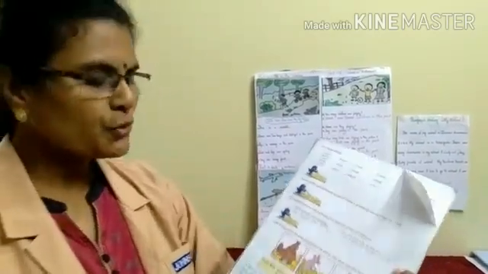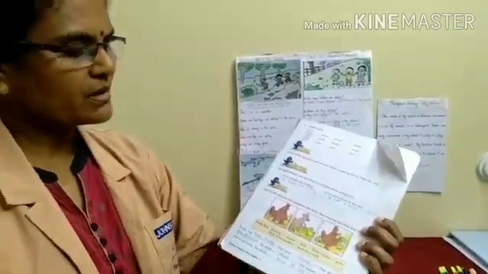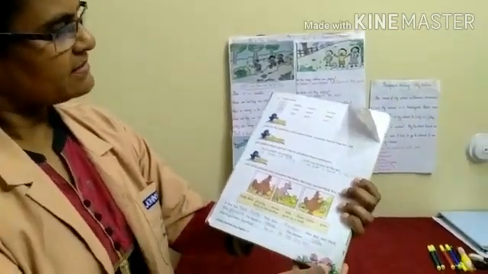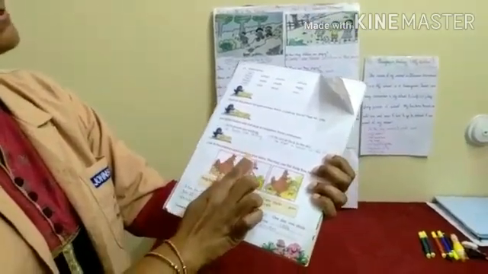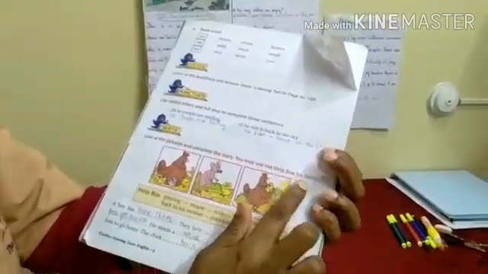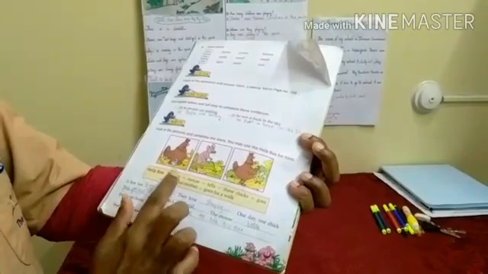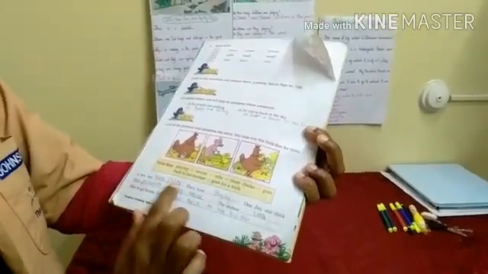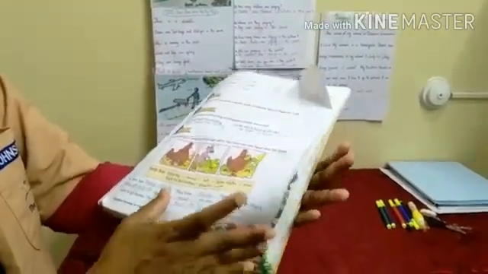Before I end this class, children, I will show you a few pages in the textbook. Page number 13. Look at the pictures and complete the story. You may use the help box for hints. Here is the help box. You have to fill this like fill in the blanks.